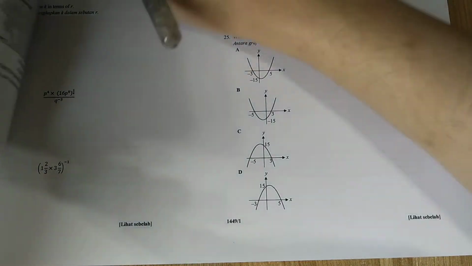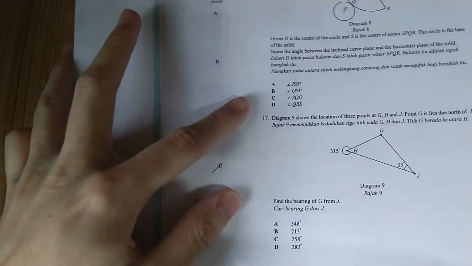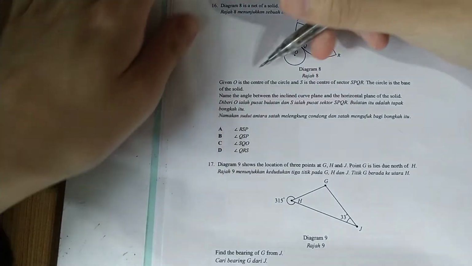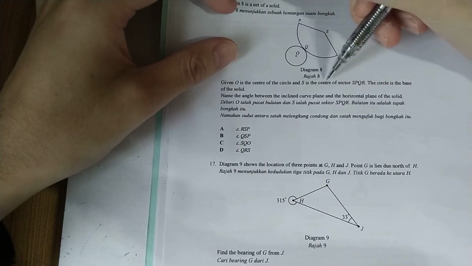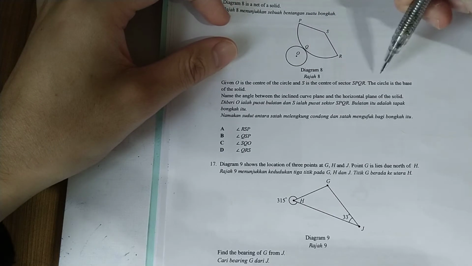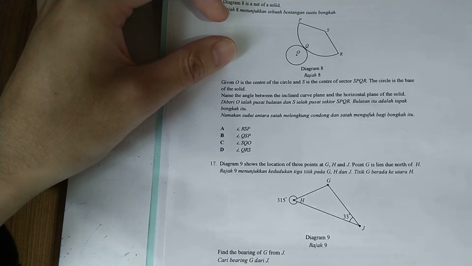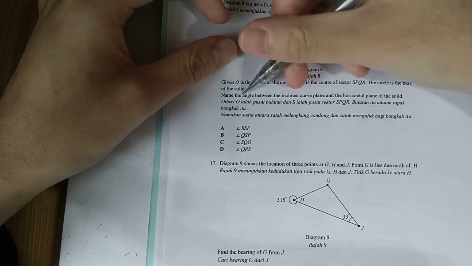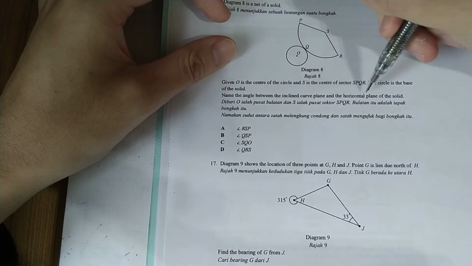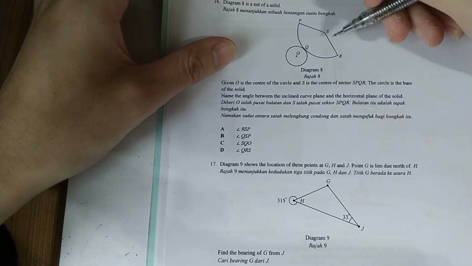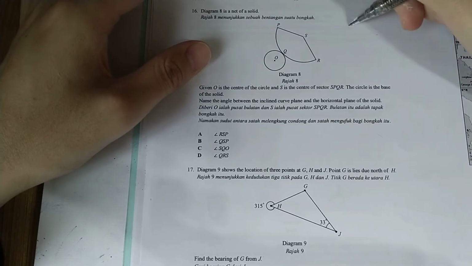So let's continue here. Number 16. Okay, what is it? Diagram 8 is a net of a solid. Given O is the center and S is the center of the sector. The circle is the base of the solid. Oh, okay. So this is a circle, this is a sector. Name the angle between the inclined curved plane and the horizontal plane of the solid. Okay, this is actually a cone.